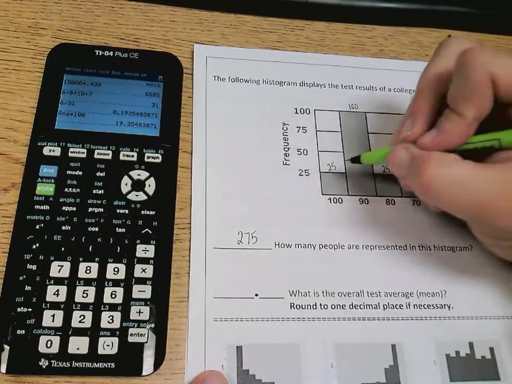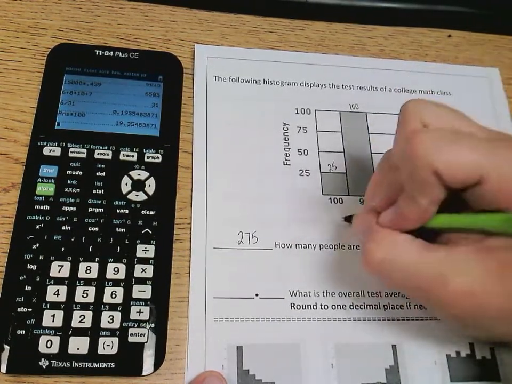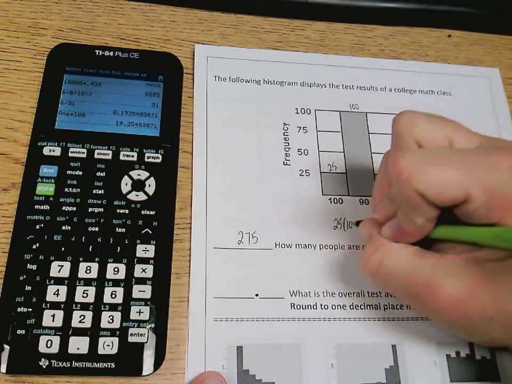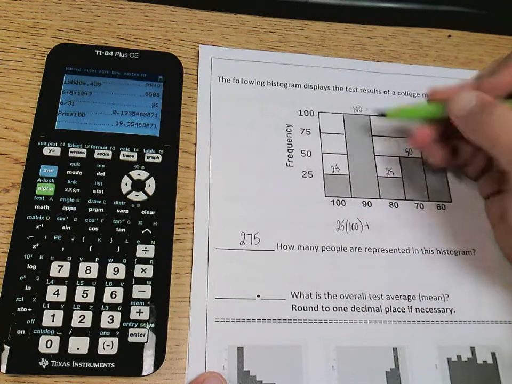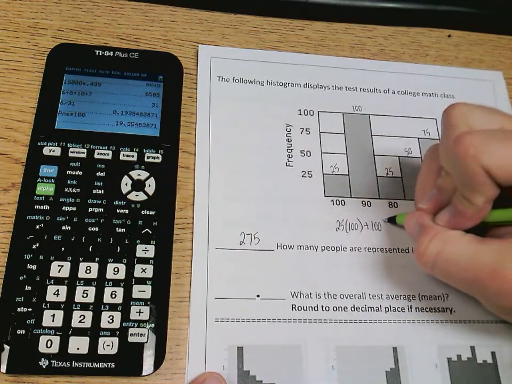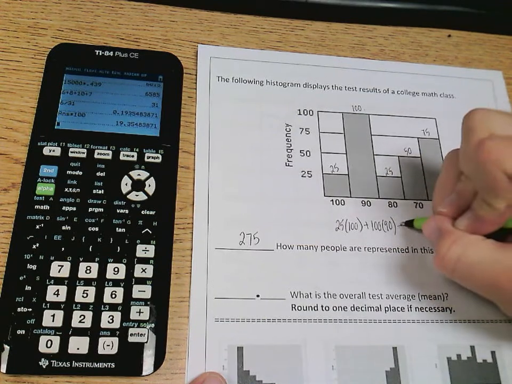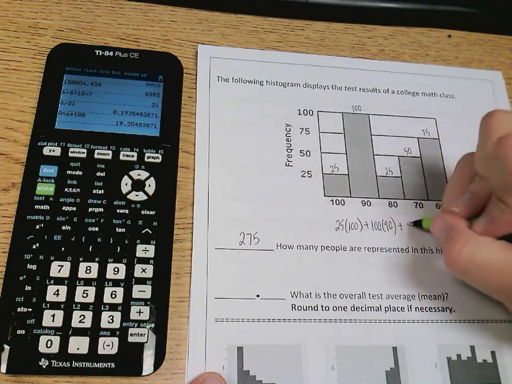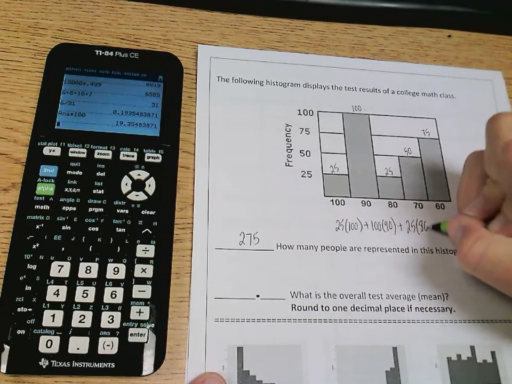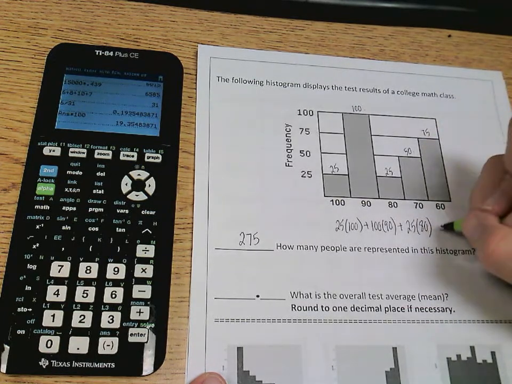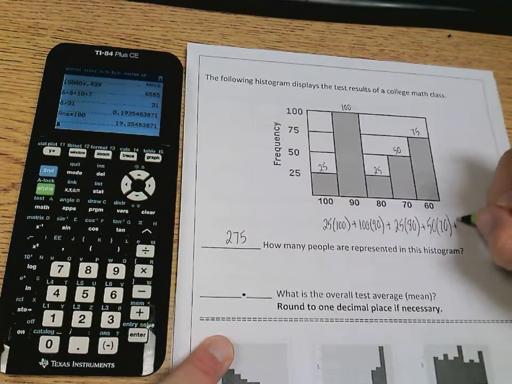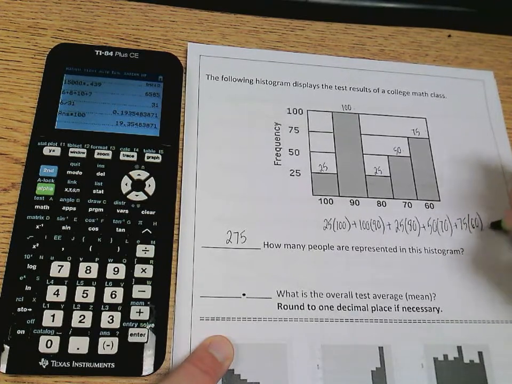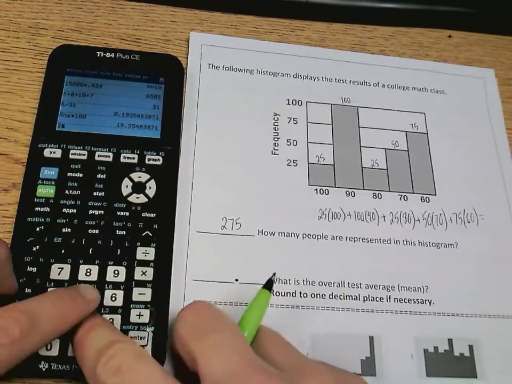Now, what is the overall test average? Now, remember, 25 people got a 100. So 25 times 100, because there's 25 100s. Plus 100 people got 90s. So 100 people times 90. Plus 25 people got 80s. 25 times 80. Plus 50 people got 70, so 50 times 70. And lastly, 75 got 60. Plus 75 times 60.